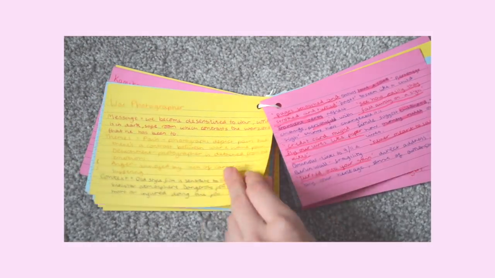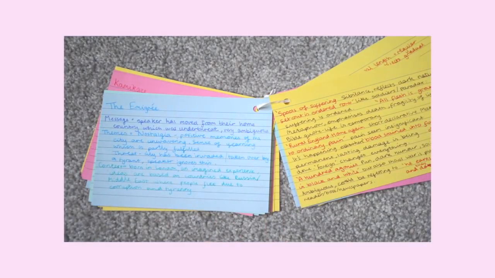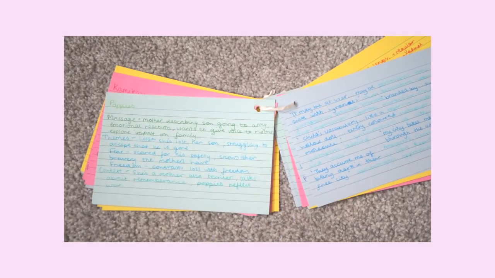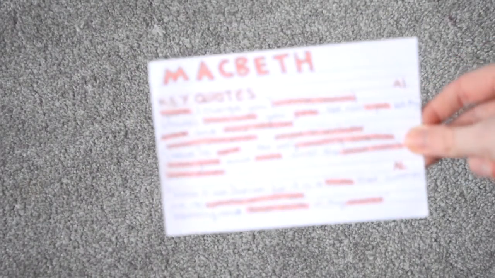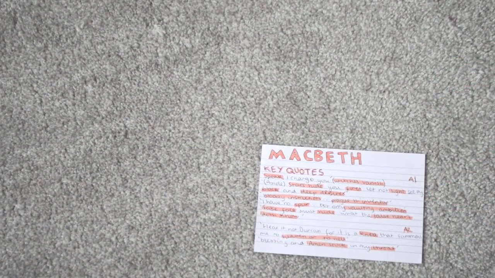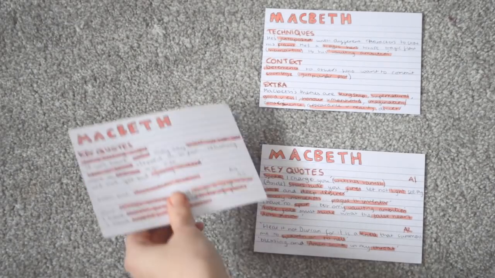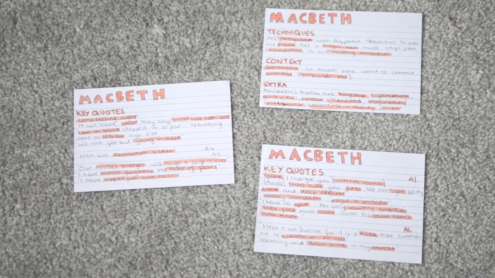I've also got some for Scrooge, but I didn't do that many on Scrooge because I found that text quite easy. The first cards I'm going to show you are my Macbeth cards. So this is what one would look like. These are the cards that I used just for the character of Macbeth. I tend to split my cards up, so I did a new card for a different character. As you can see, this one is all for Macbeth.